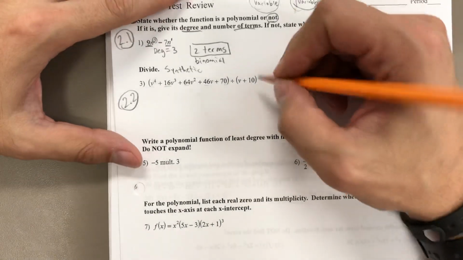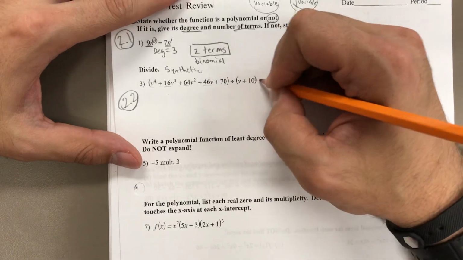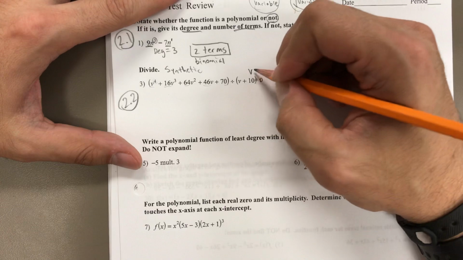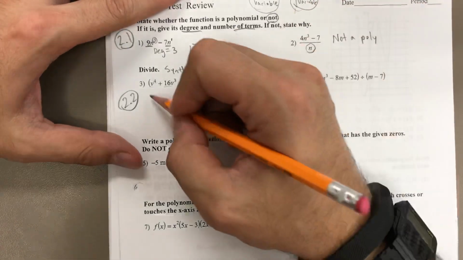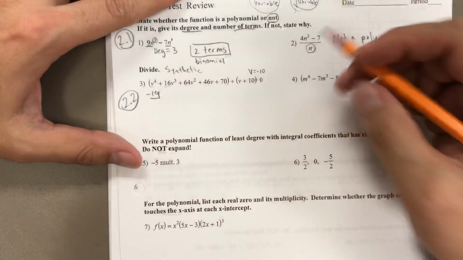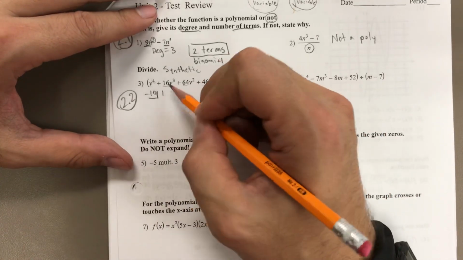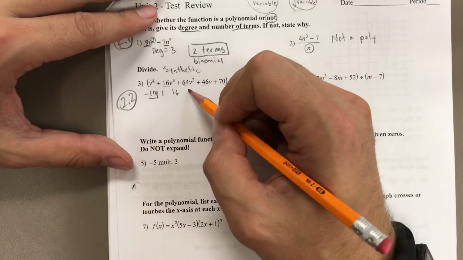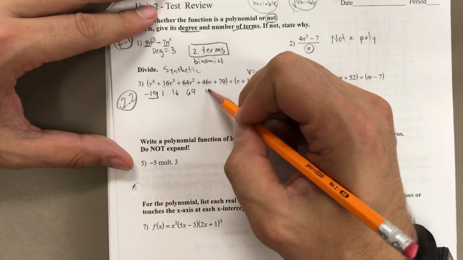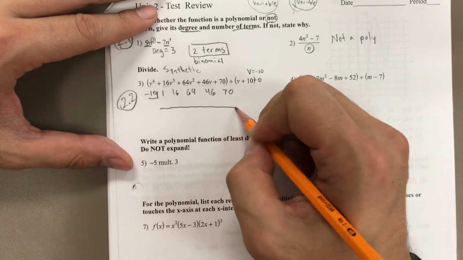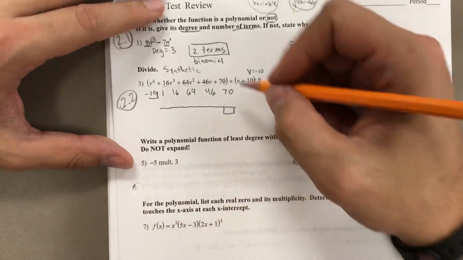So what we do for synthetic division is set the divisor equal to 0. So in that case, if v plus 10 equals 0, we subtract 10 from both sides and get v equals negative 10. That's the number that's going to go in the corner right there. And then we list off all the coefficients. So we have 1v to the 4th power, 16v to the 3rd power, 64v to the 2nd power, 46v to the 1st power, and then 70 is our constant. Underneath the constant, we put our remainder box.